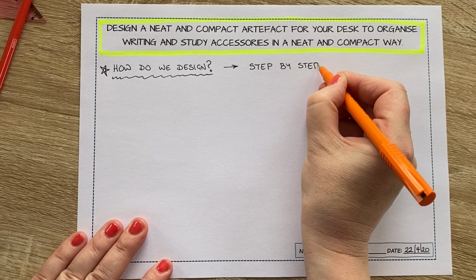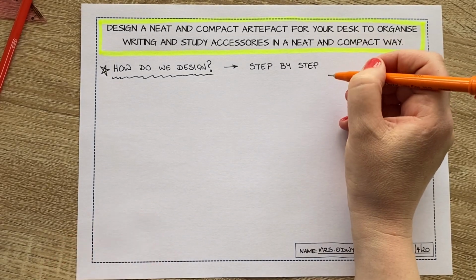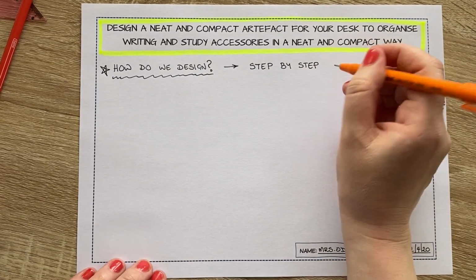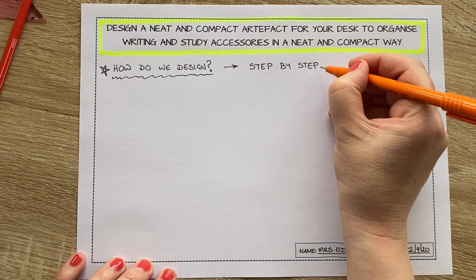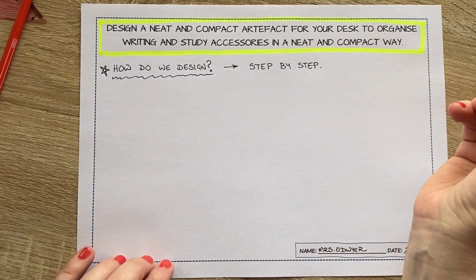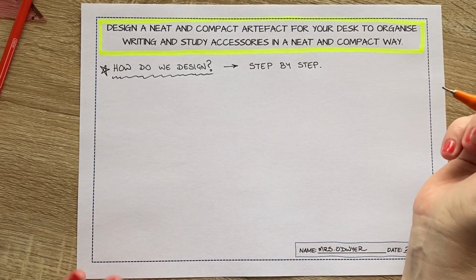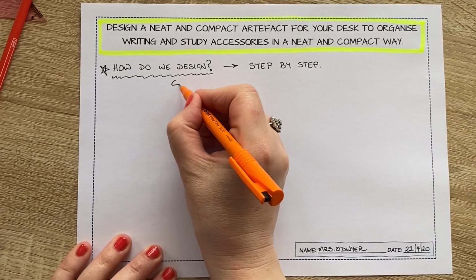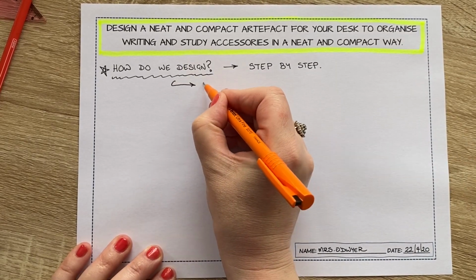It goes back to that thing that I always say, how would you eat an elephant if you had to? Well, you'd eat him bit by bit and you get to the end. But it is step by step, so that is important. But there's a name for it, and it's called the design process.